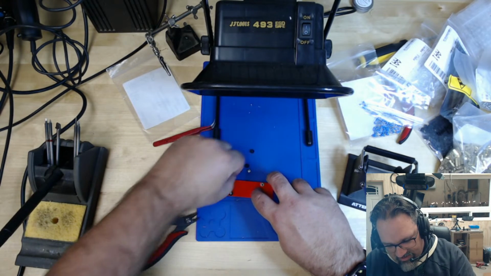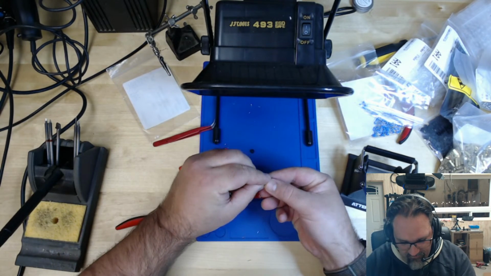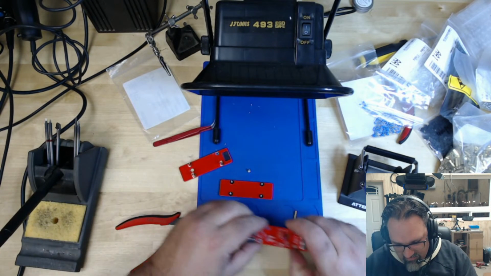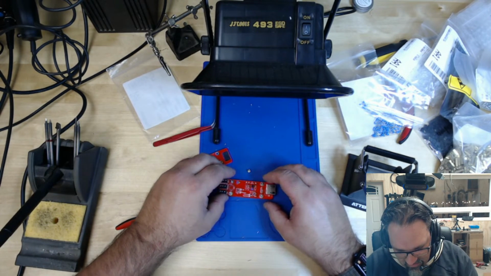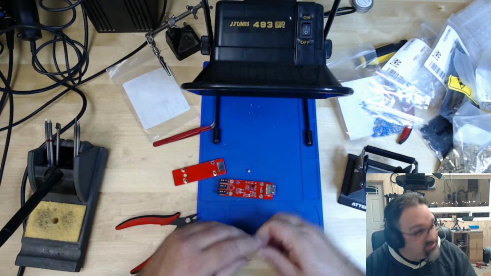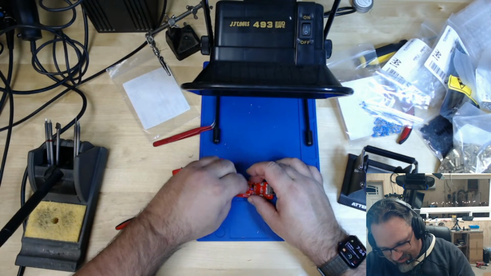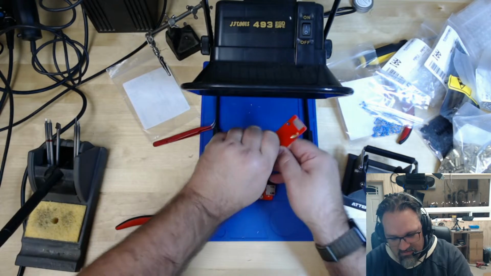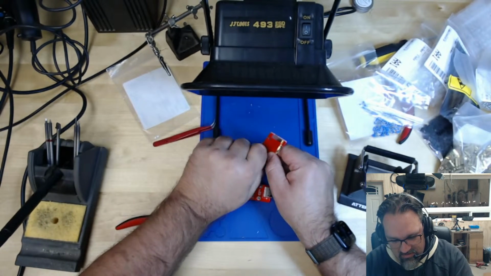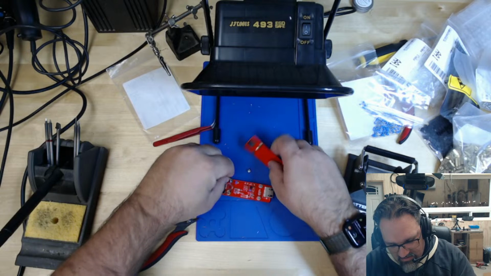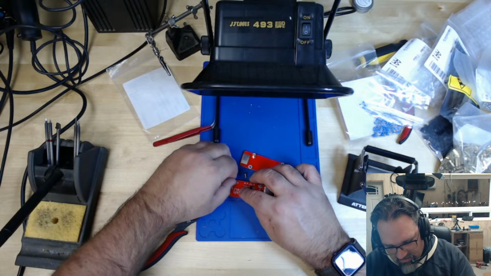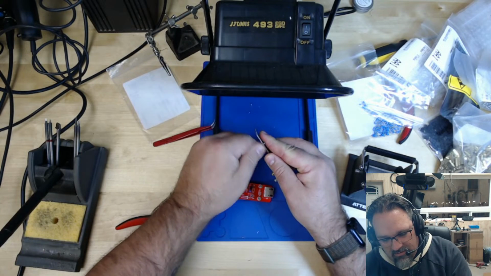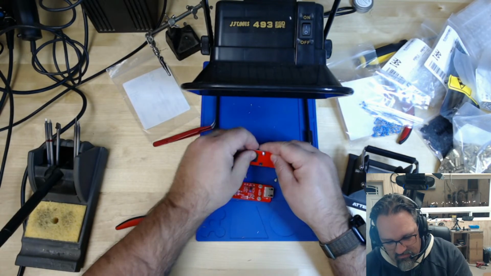And put these on top. Then put this down. Okay, that's actually working out nicely. And then put the standoffs on. Hey.